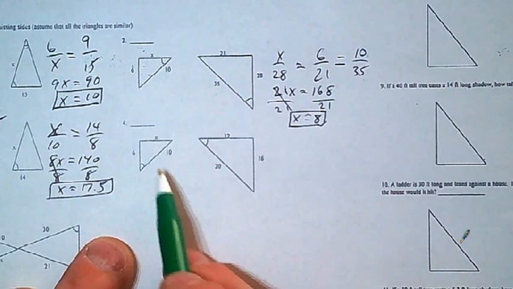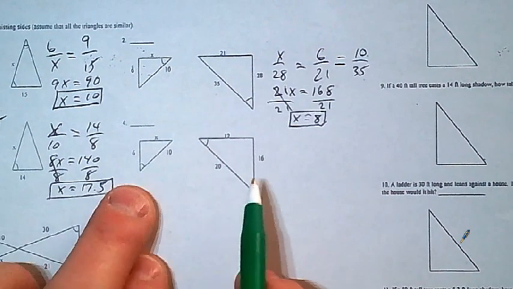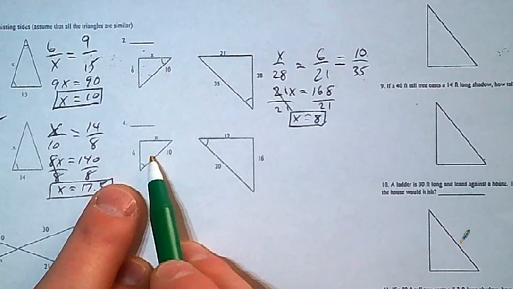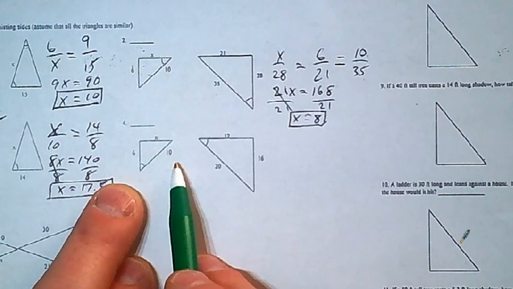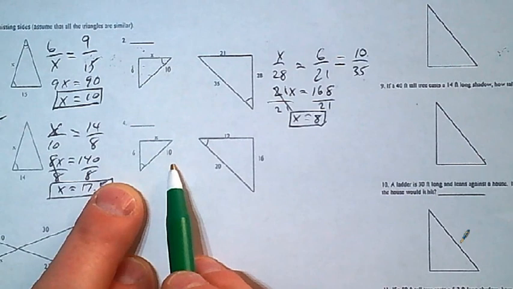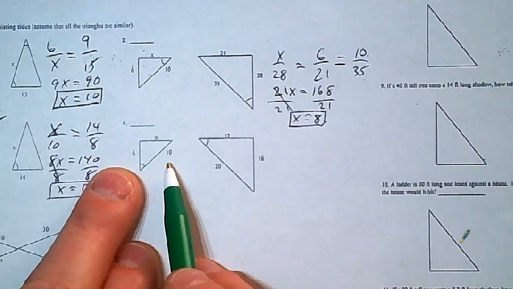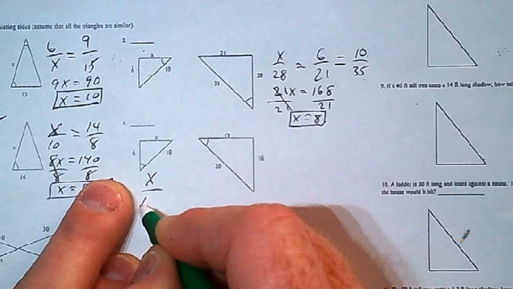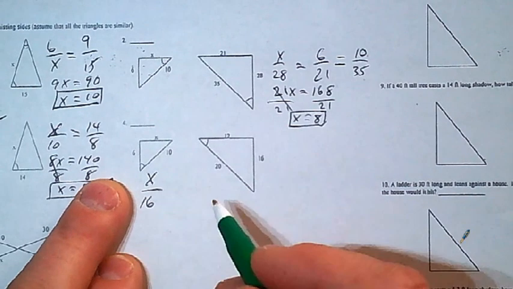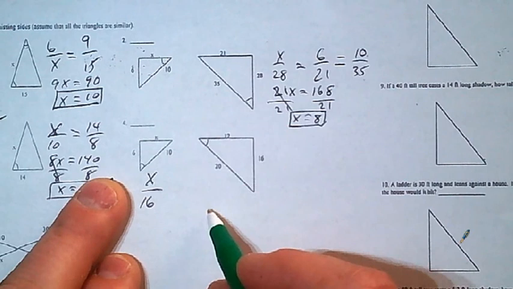So what's the first ratio that you want to use? X over 16. Okay. Now, why did you use x over 16 instead of 6 over 16? When I flip it, it's just like the angle being the same spot.